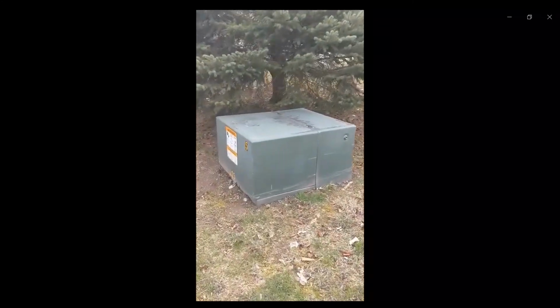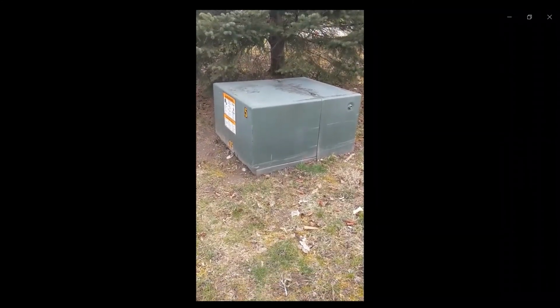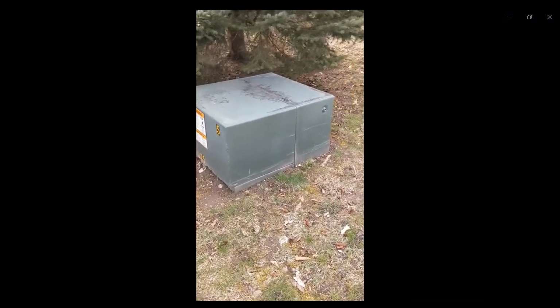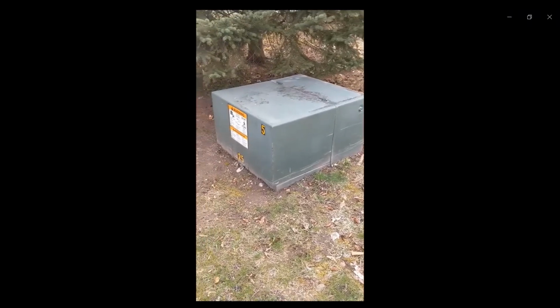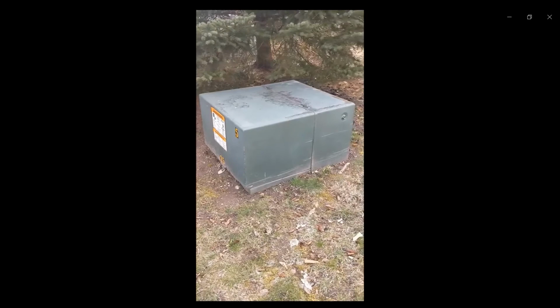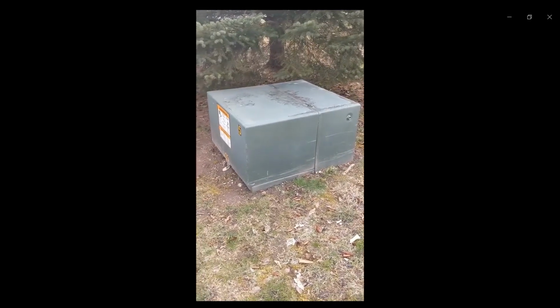Ooh, here's a 3D shape. Can you guys tell what 3D shape this might be? It's a cube. This is a cube. This is one of the 3D shapes.